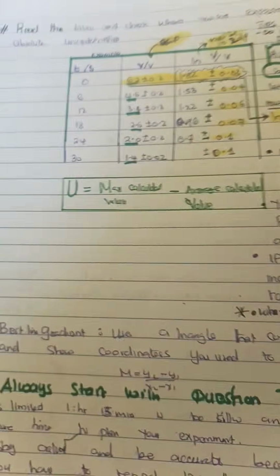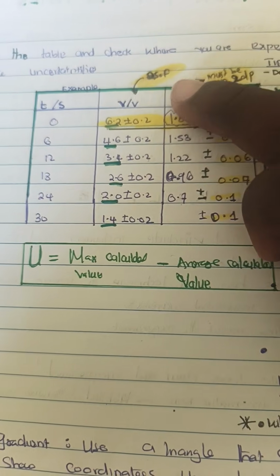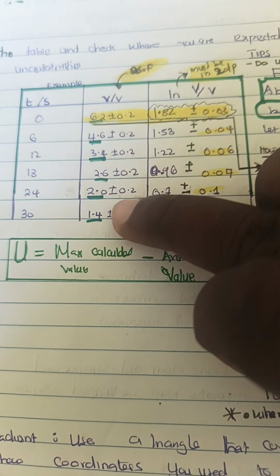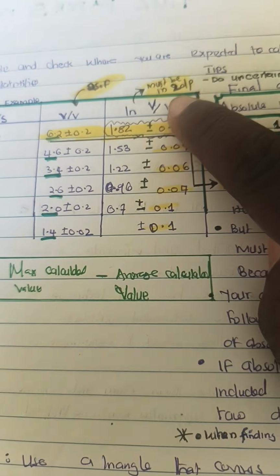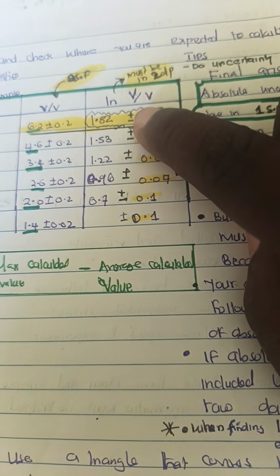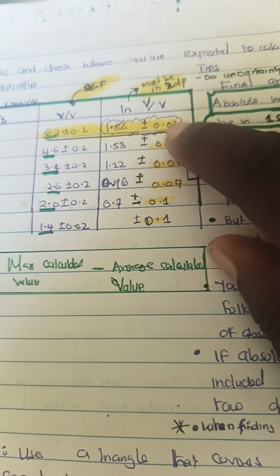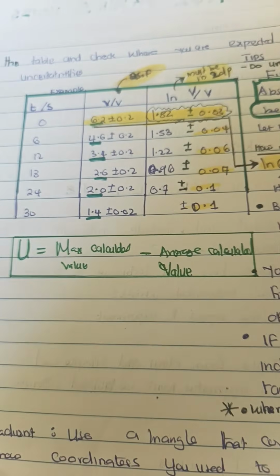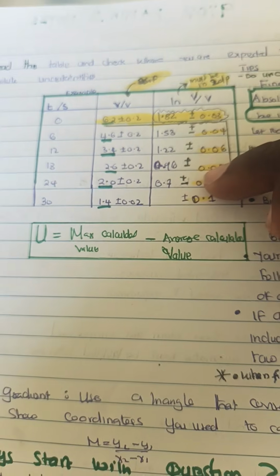We are going to see different questions that can be asked. At this given point, we're going to look at different questions that have been asked, and you can see here we have a table. Students are given T and V, where V has an uncertainty, and students were supposed to calculate ln V.